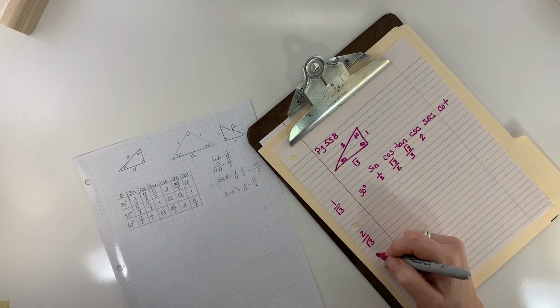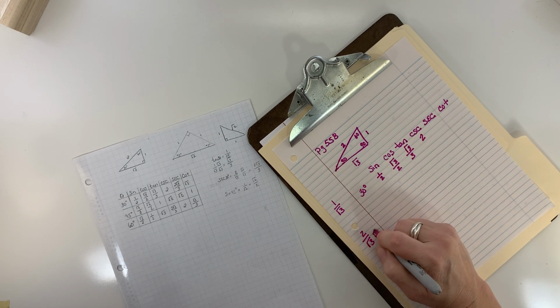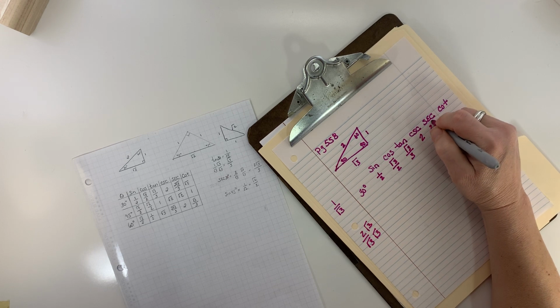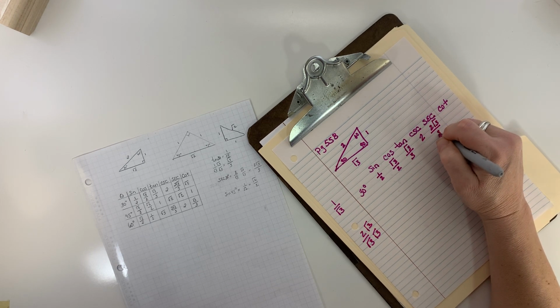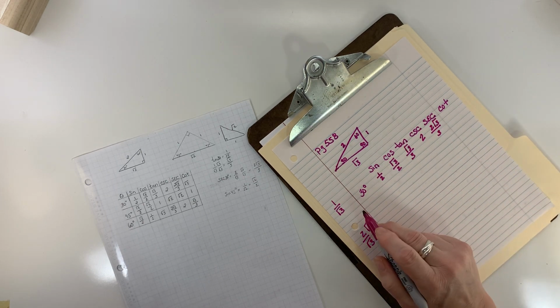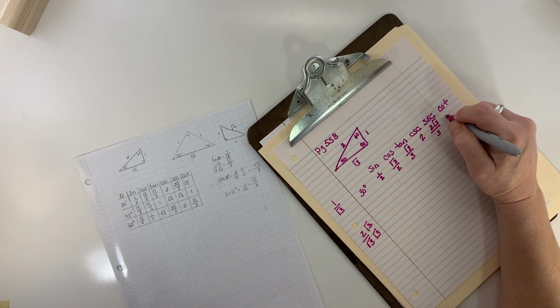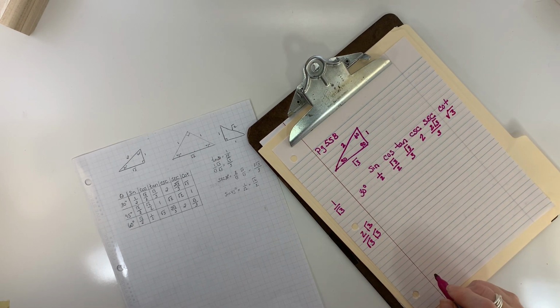The reason I write it over here is because I noticed that I'm going to have to rationalize the denominator. So when I multiply, I'm going to have 2 square roots of 3 over 3, okay? And the cotangent, remember the tangent was 1 over the square root of 3, so when we flip it, the cotangent is just going to be the square root of 3, okay?